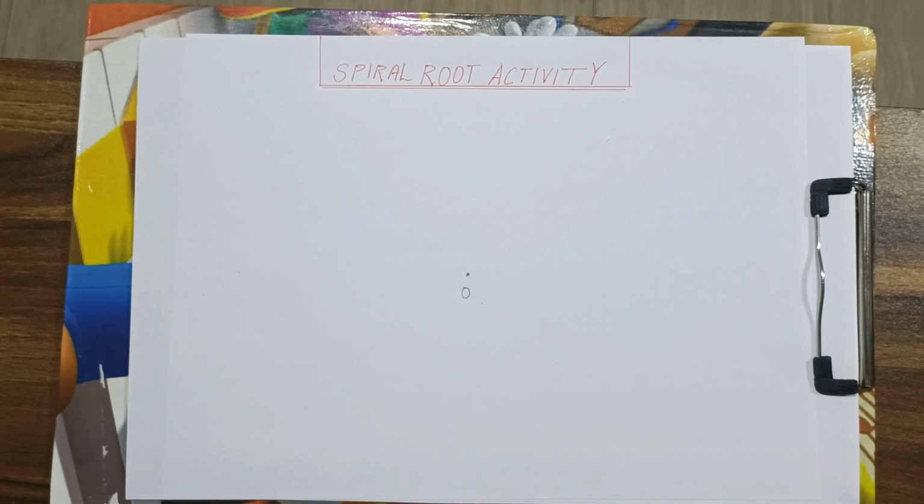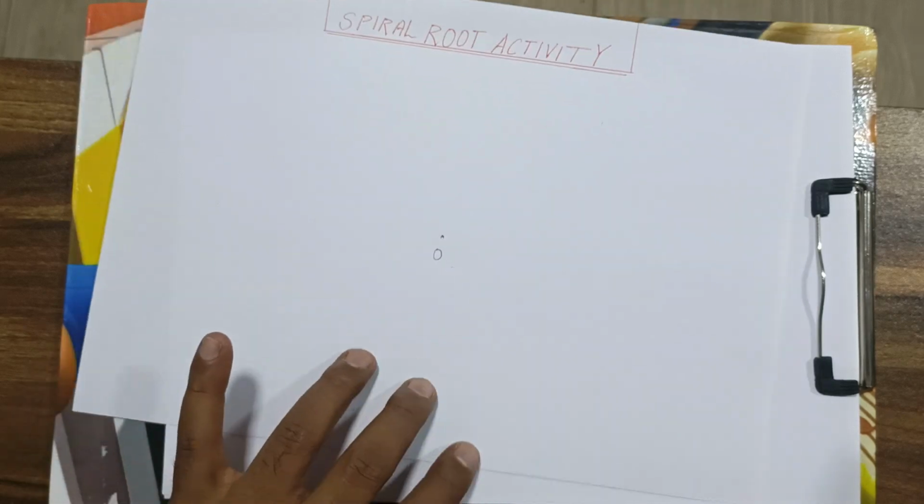Hello dear students, this is for grade 9. I am going to demonstrate spiral root activity by paper folding.